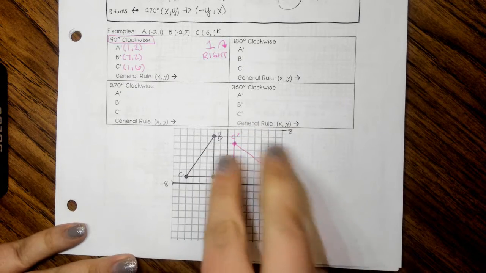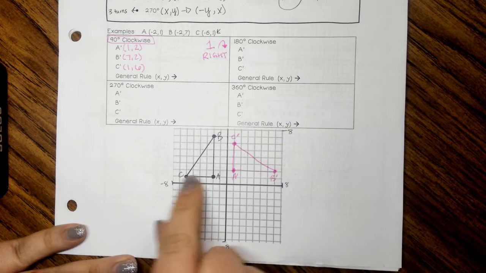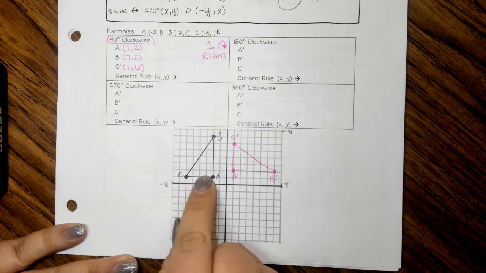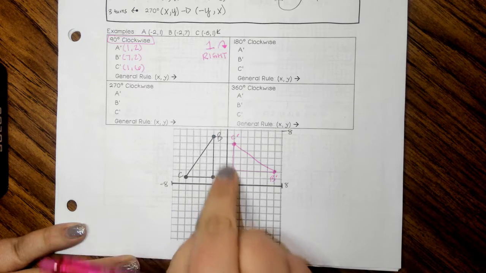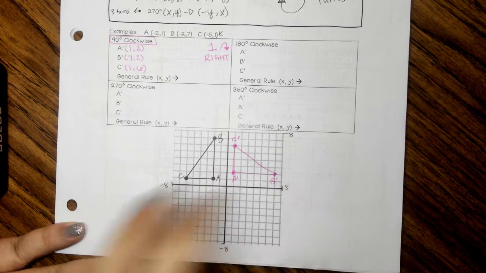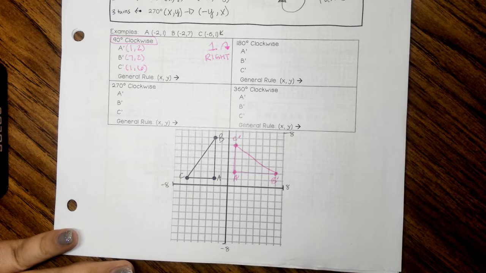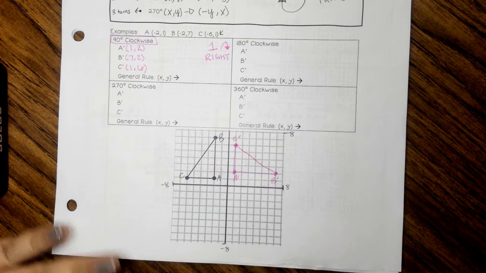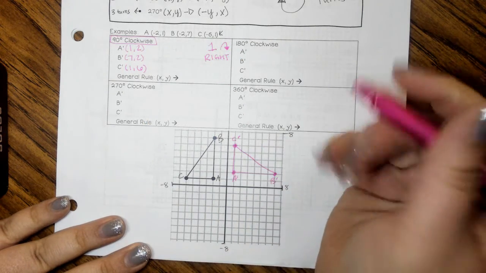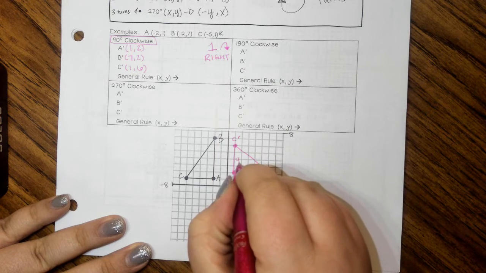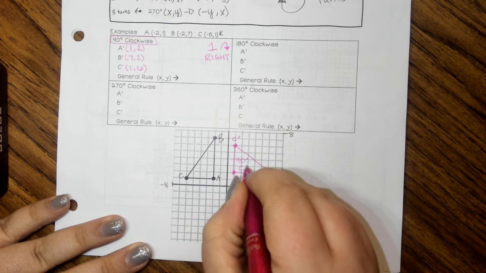So you can see how the triangle is turned. Now this shorter leg isn't going side to side, it's going up and down because we've turned it. I'm going to label this as a 90-degree clockwise turn.